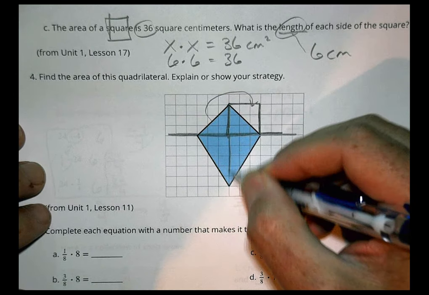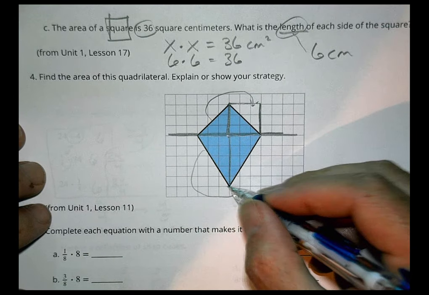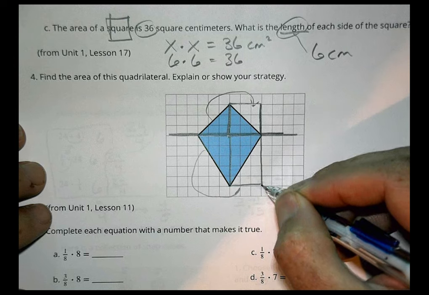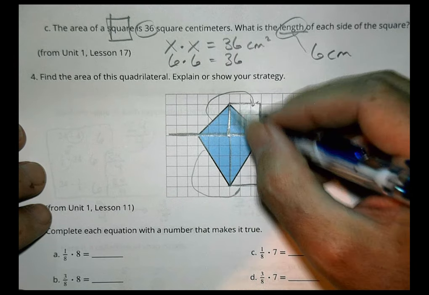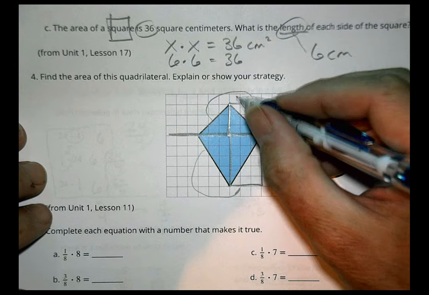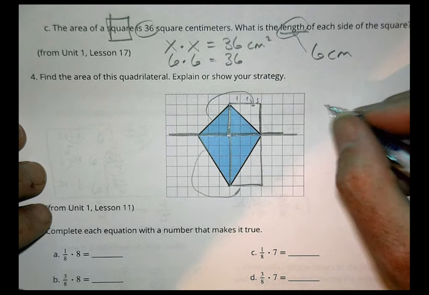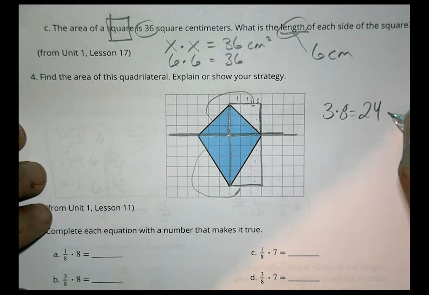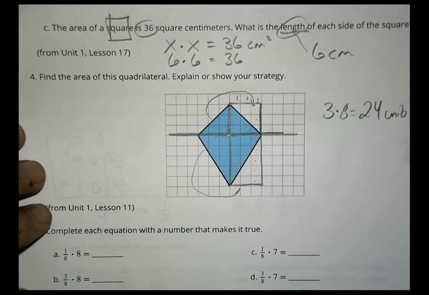And I could do the same thing on this one by rotating that one over there. And in doing that, what I have is a large rectangle which has a base of 3 and a height of 1, 2, 3, 4, 5, 6, 7, 8, for an area of 24 units squared. That's kind of the short way of doing it.